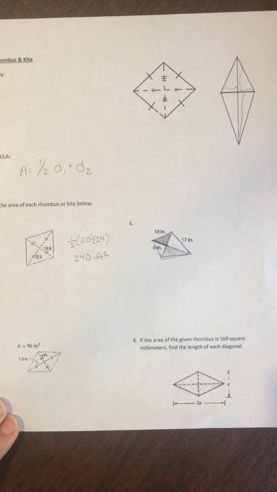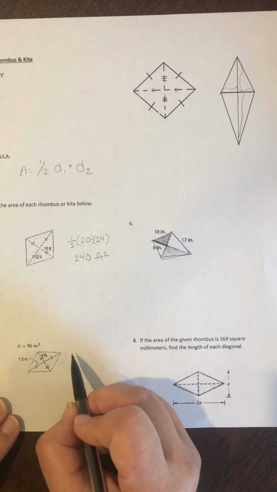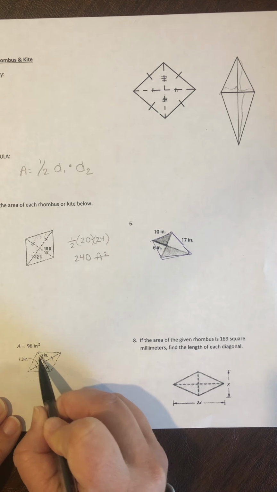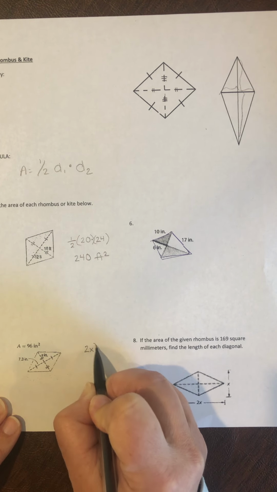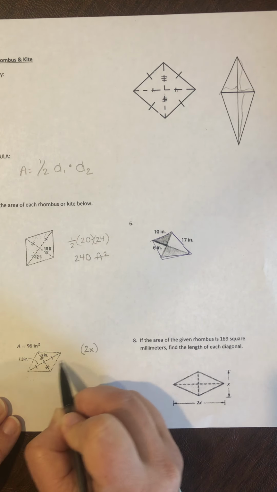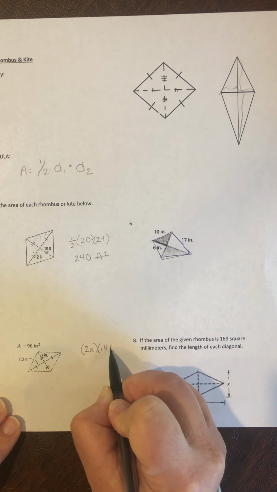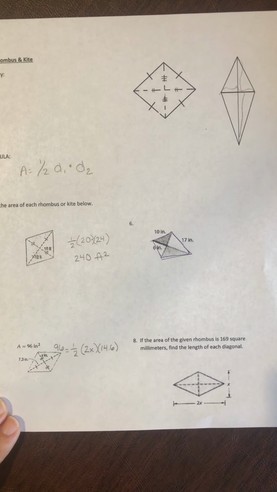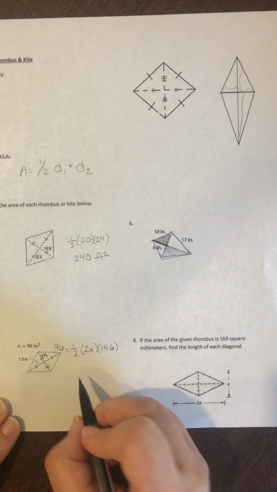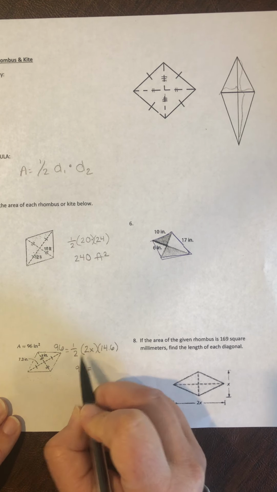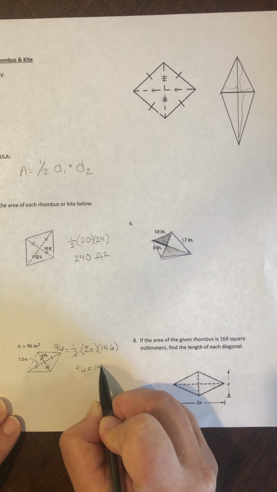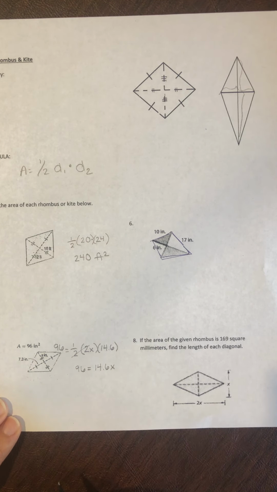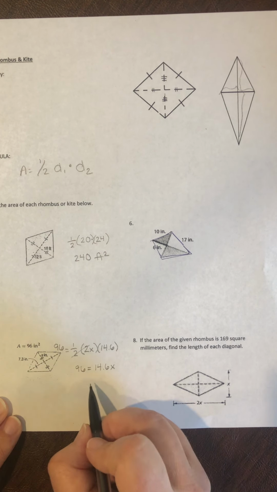All right, that's about it. I mean, this is pretty self-explanatory. It's really not that challenging. The only thing I can say is on this one down here, I gave you the area and this is X. So the full diagonal length is actually 2X. Okay, this length here is 14.6, and then you have the 1/2 in front. And in this case, it has to equal the 96. So you can go ahead and just multiply it all out. You're going to get 96 is equal to 14.6x, since the 1/2 and the 2 cancel. And then when you divide, you're going to get 6.6 inches.